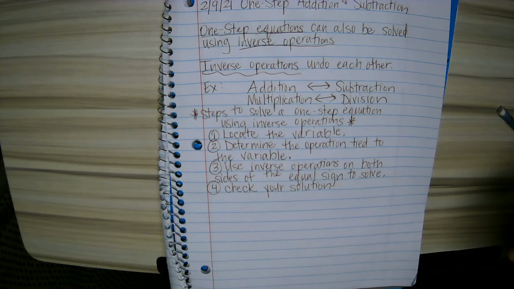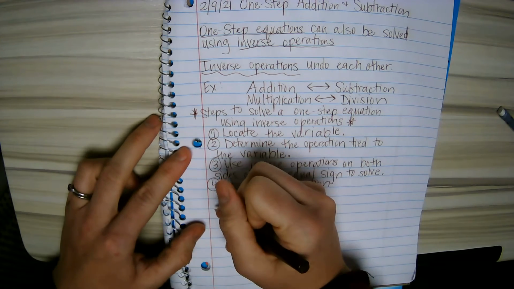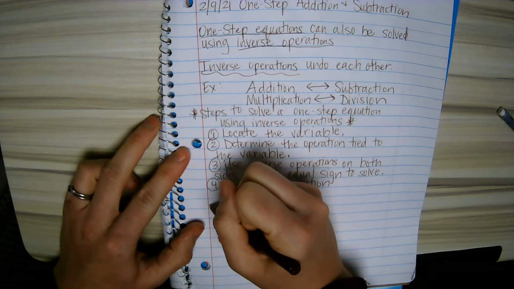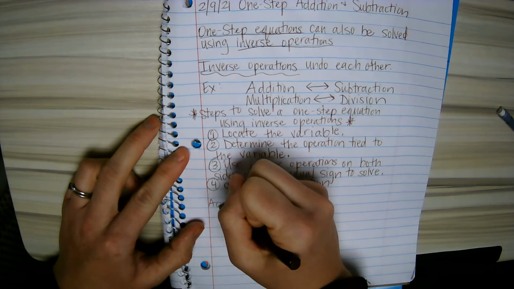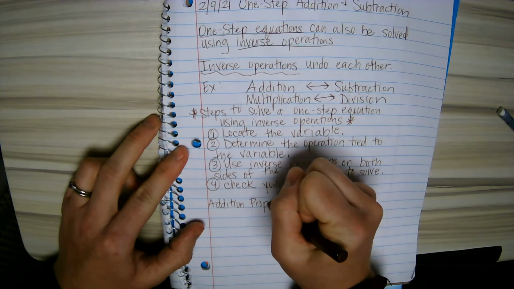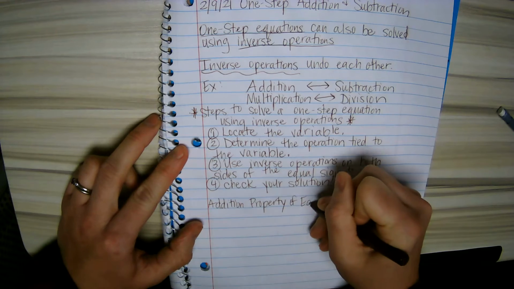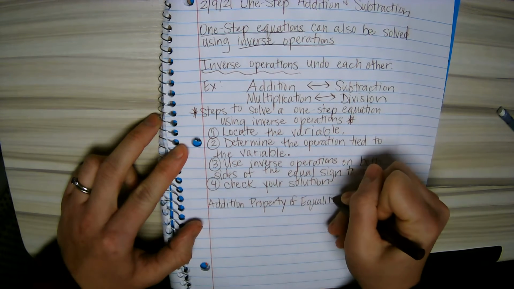Okay? So it's important to remember that we have to do the same thing to each side, and that is called the addition property of equality when we're adding to both sides.